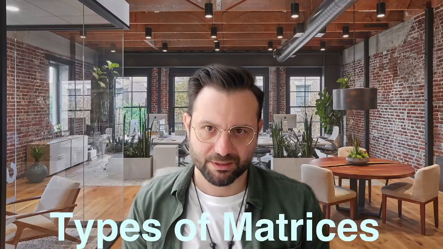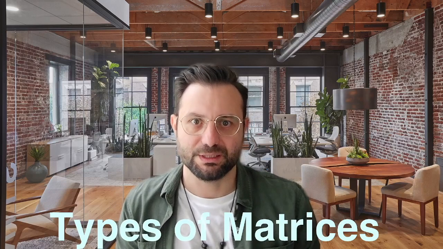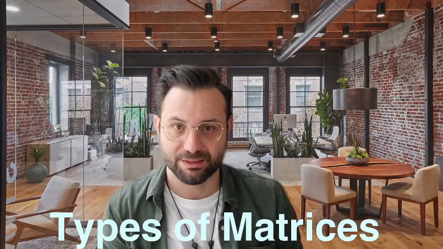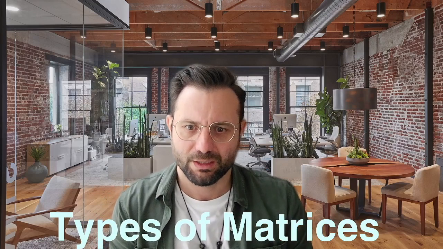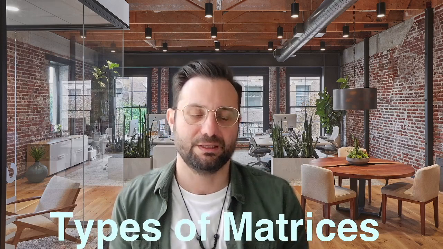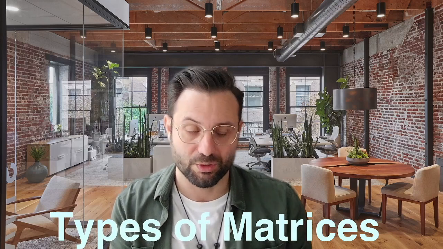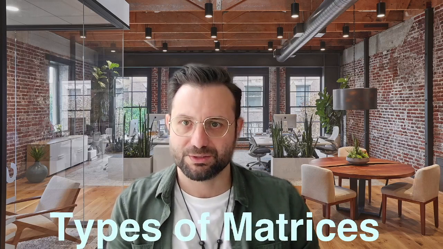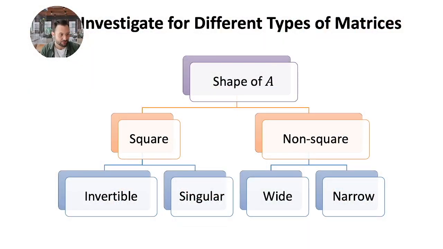More often than not, matrices are not square. We will have matrices that represent the data that we have, which will inevitably have more rows than columns. Or we will have matrices that represent functions that take from a higher dimensional space to a lower dimensional space, or vice versa.